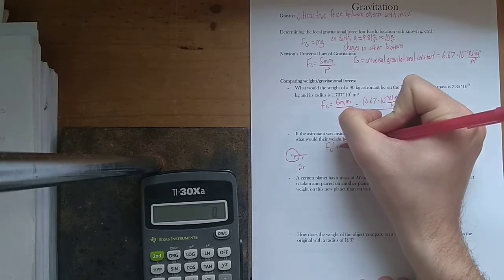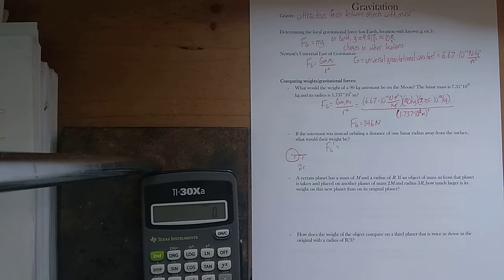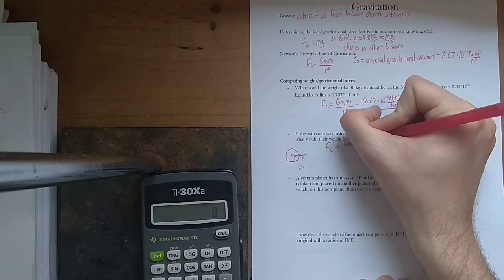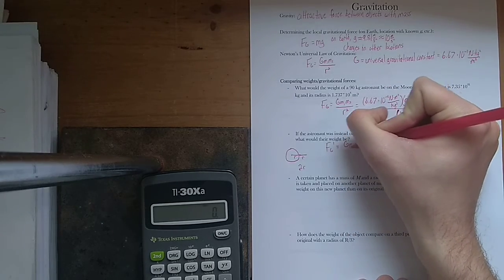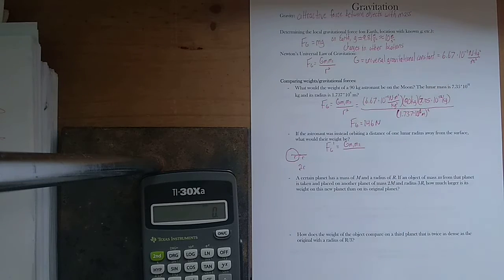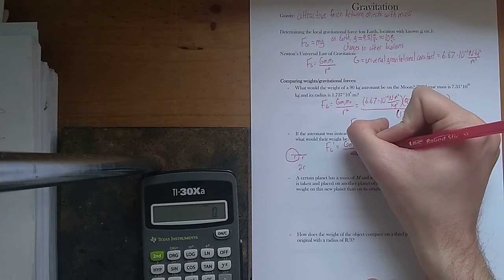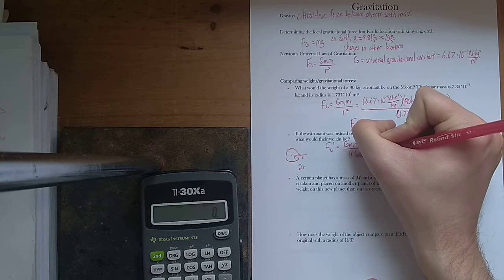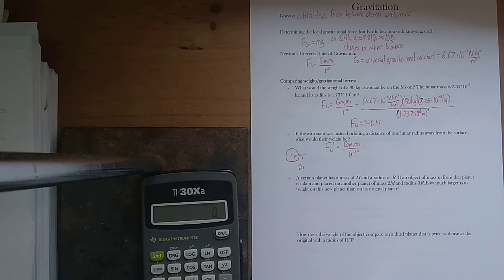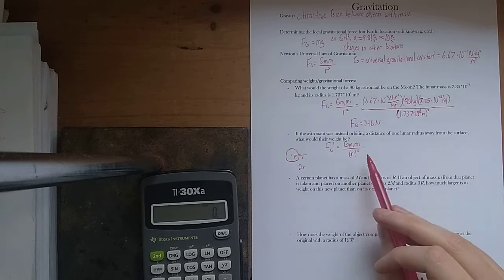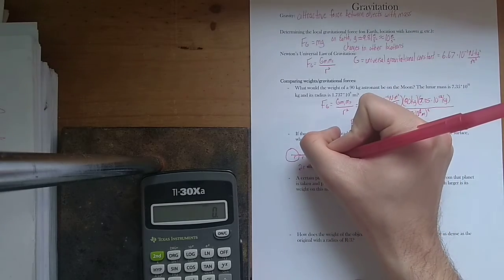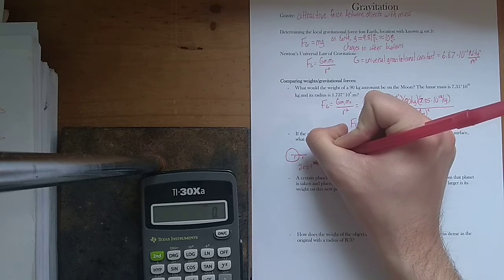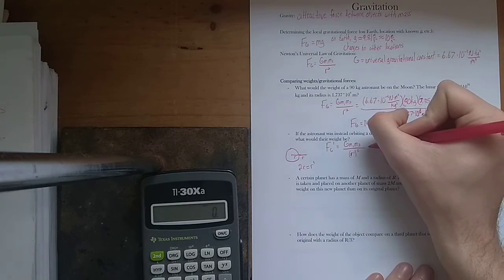I'm going to write down FG prime. Prime just denoting that, hey, something's different here. G, M1, M2, none of those things change. G is a constant. We haven't changed the mass of the astronaut or the moon. What we have changed, though, is the distance separating the centers of the objects. That has changed, so I'm going to put that as R prime. And we know that R prime, this new distance, is really 2 times the original.